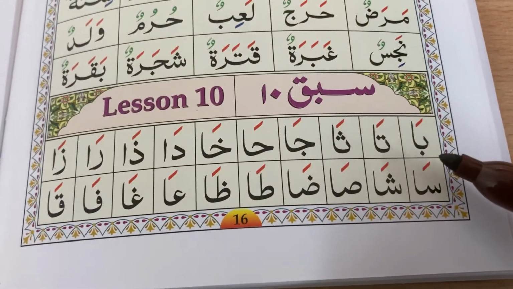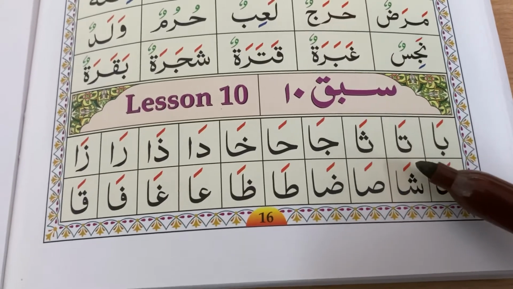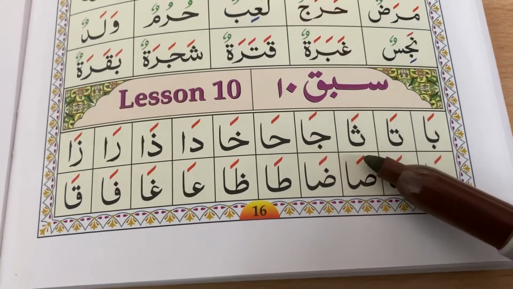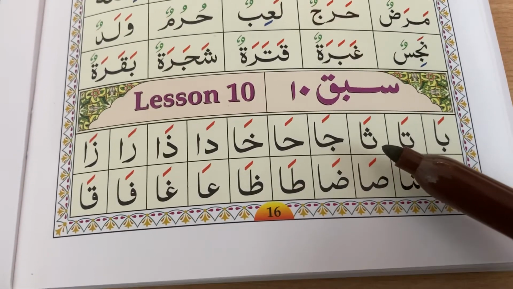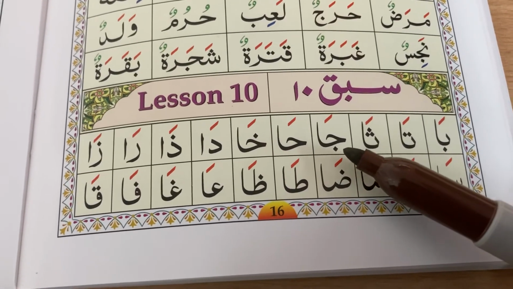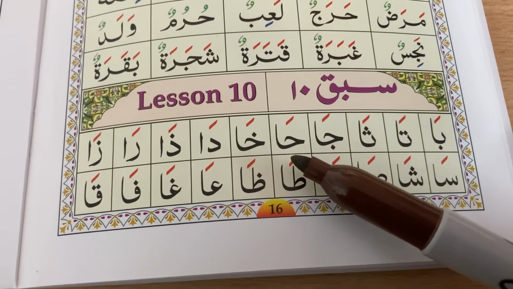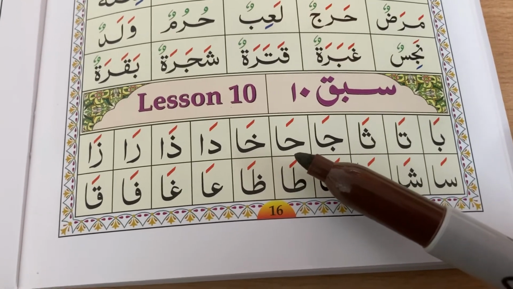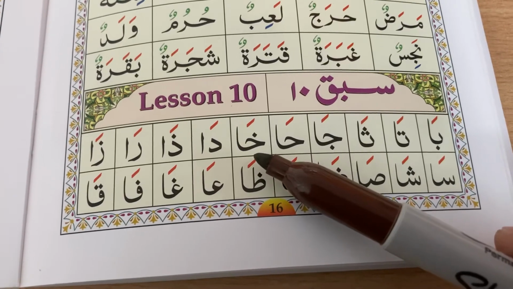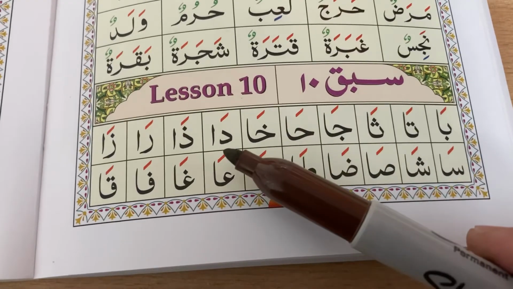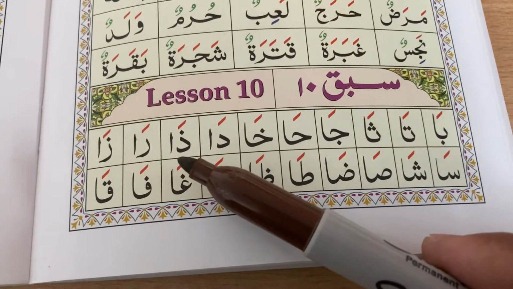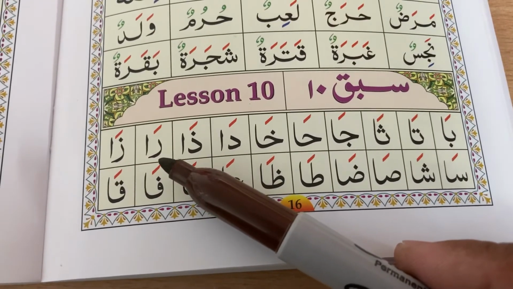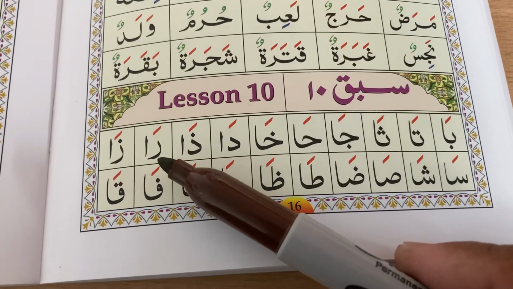So ba alif zabar ba, ta alif zabar ta, tha alif zabar tha. Remember, this is tha and not a sa. It's not a sin. Jim alif zabar ja, ha alif zabar ha, sharp ha. Kha alif zabar kha. This is full mouth. Dal alif zabar da, dhal alif zabar dha. Ra alif zabar ra, full mouth because it has a zabar on it.